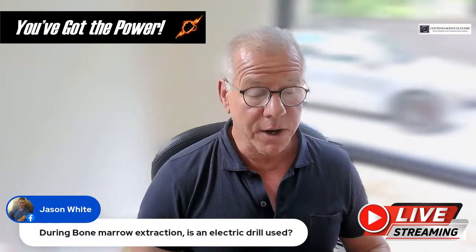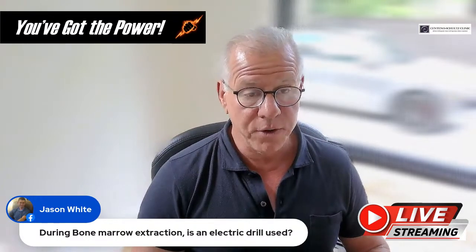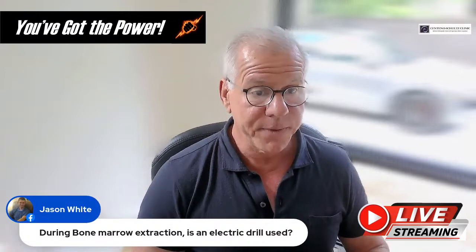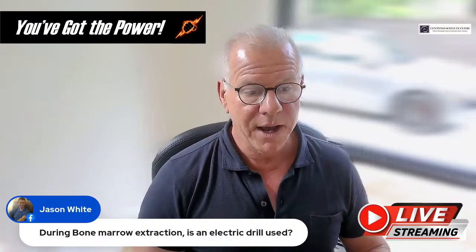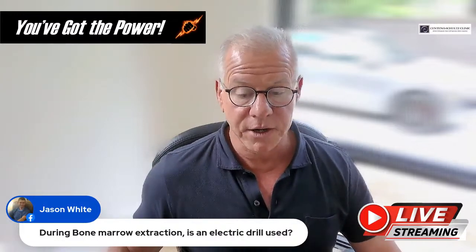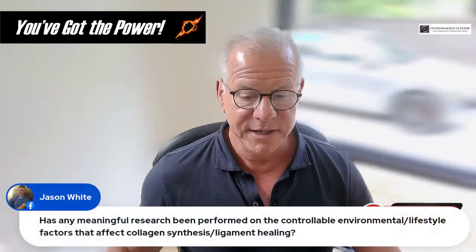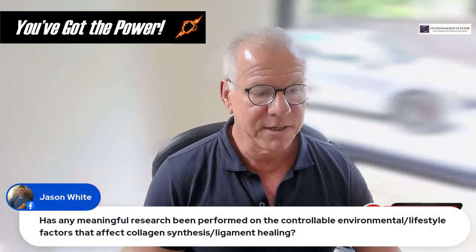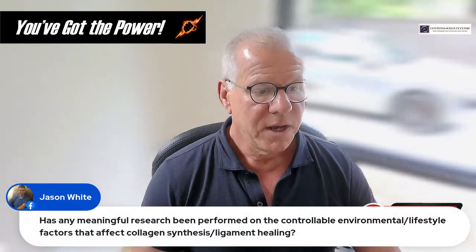I don't know of anyone strong enough to get through that tibia bone, which is about 10 times thicker than the pelvic bone. So in that case, you have to use an electric drill. Usually that's an on-control device. So that's the name of the company that makes it, Arrow On Control.